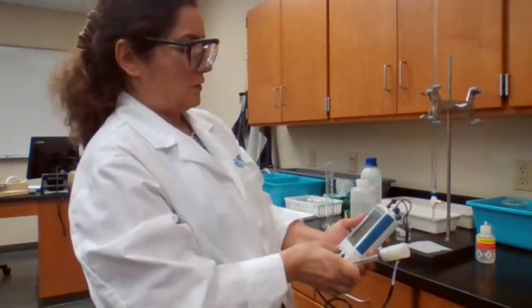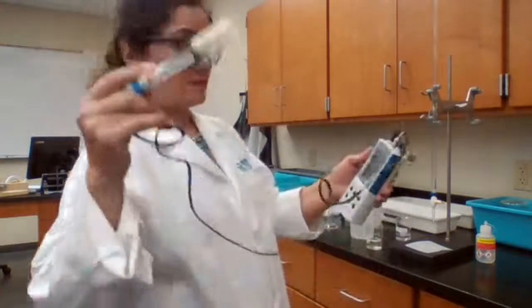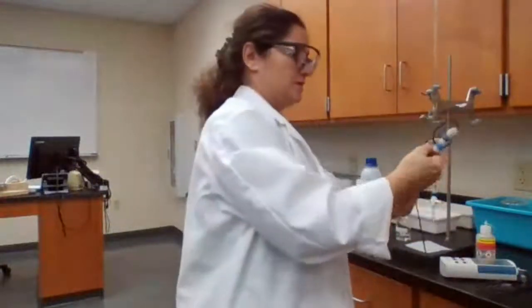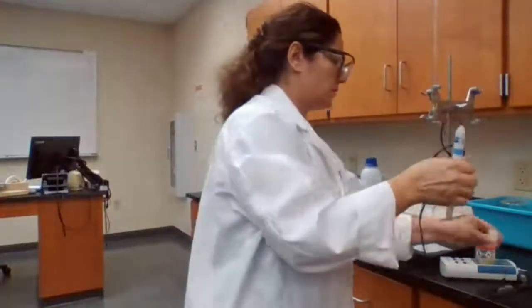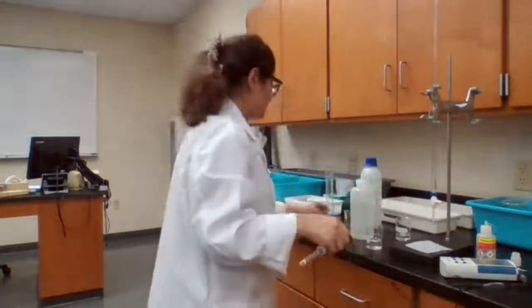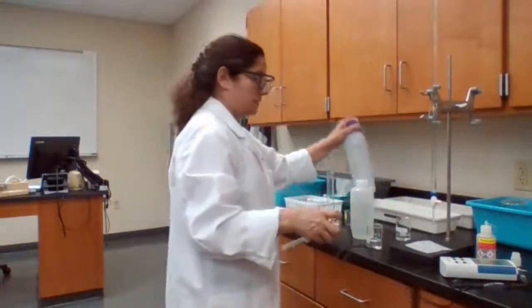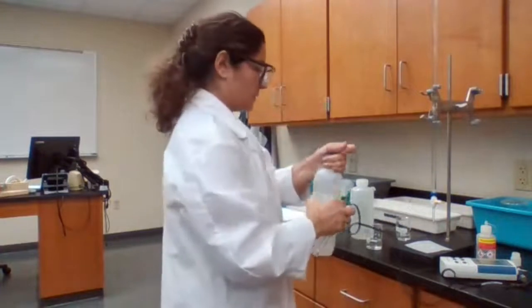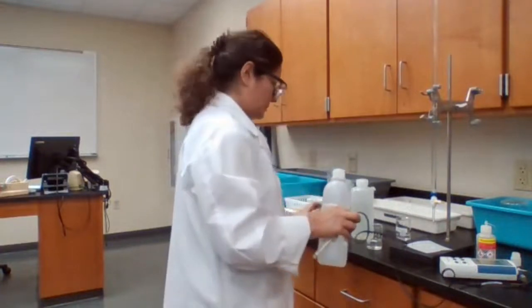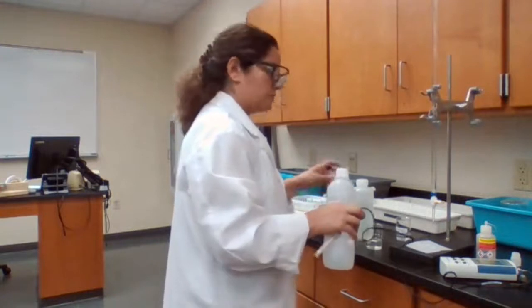I use this for pH. It's a pH meter. It needs to be calibrated, especially if it hasn't been used for a while. So I'm going to use a buffer with a pH of 7 in order to calibrate our pH meter.